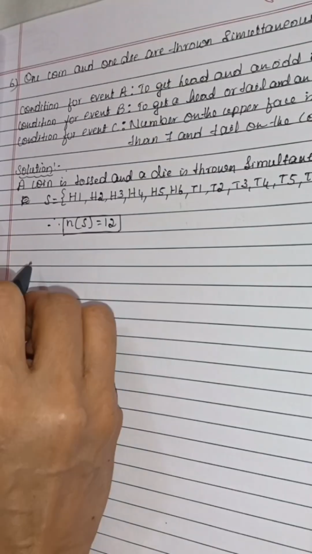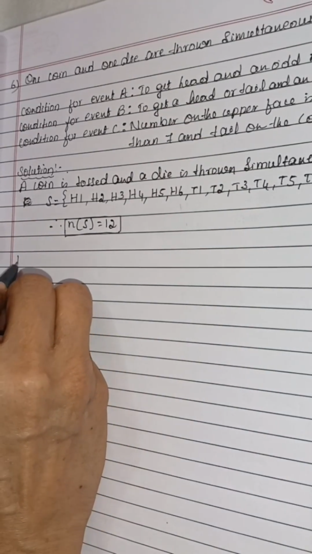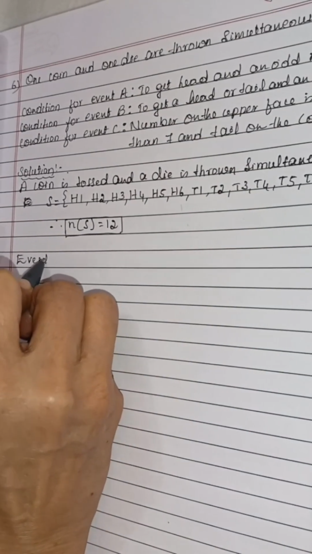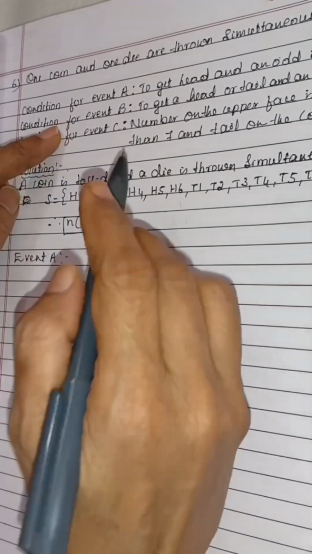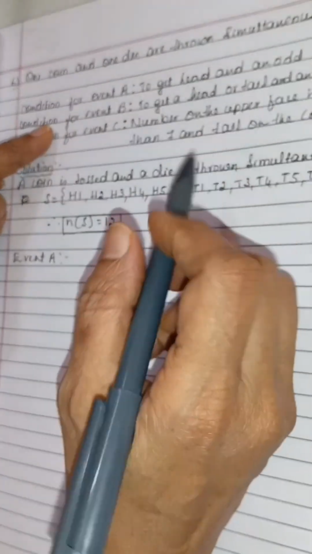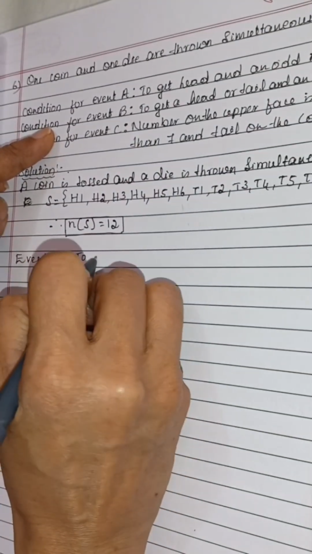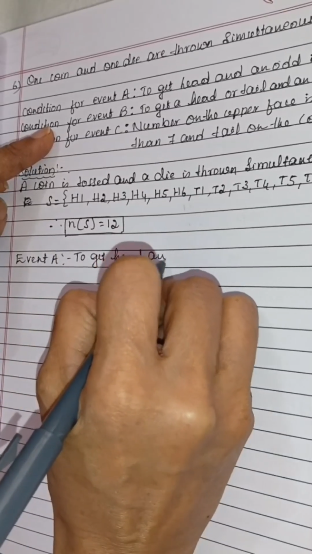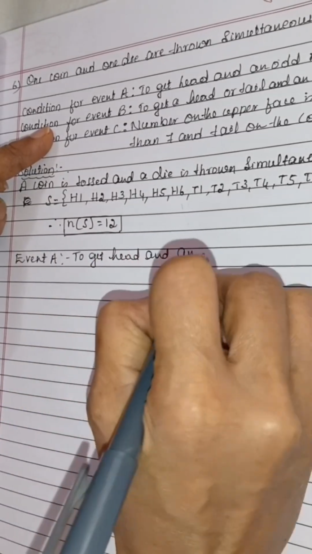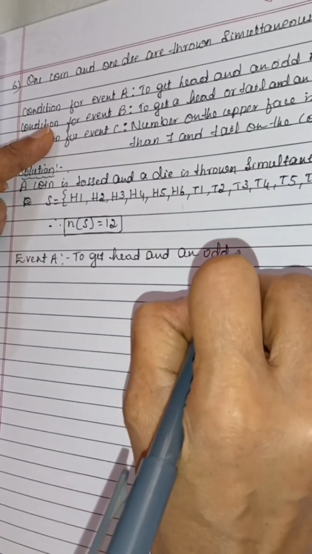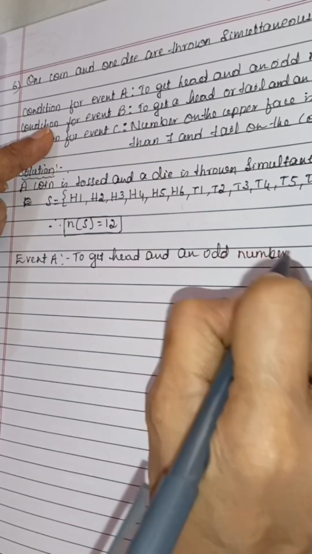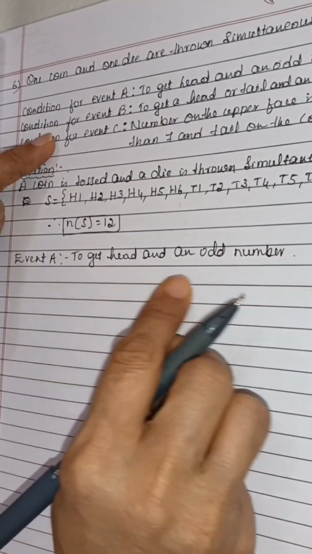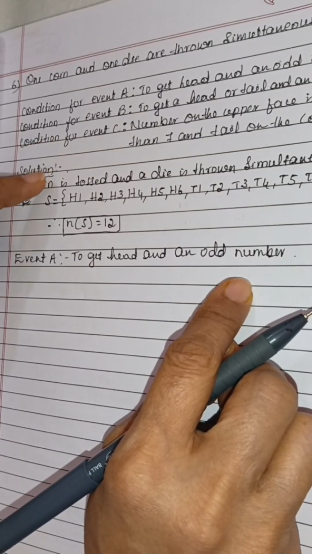Now event A. What is event A? The condition for event A is to get a head and an odd number.